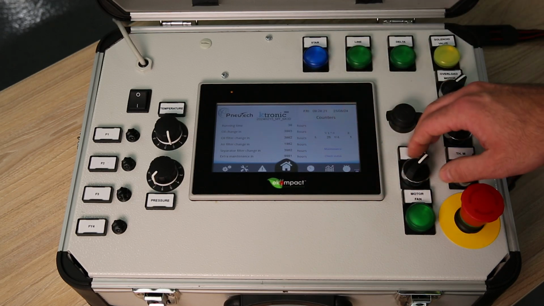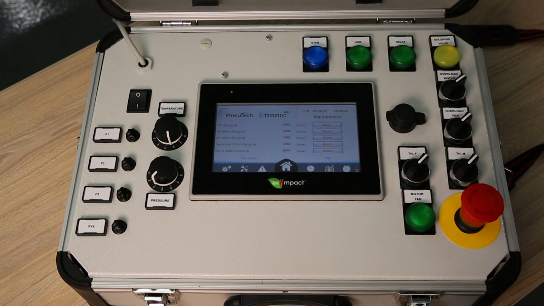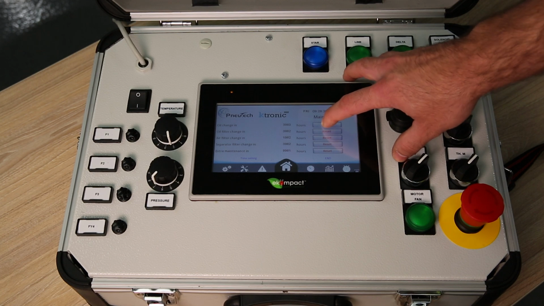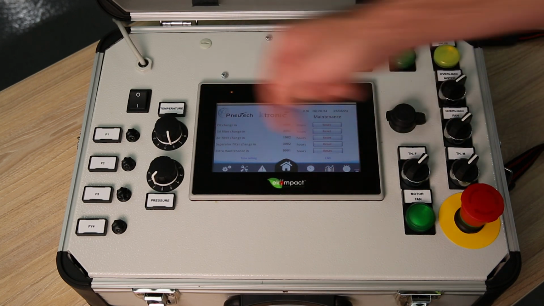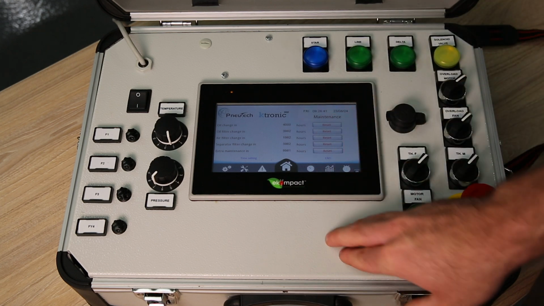Hit enter and then hit the login button. It will send you back to the screen, but now when you click the maintenance button, you will find this page here. To reset these maintenance timers, all we're going to do is click the reset button and then confirm that reset. Now that oil change has been reset to 4,000 hours, and we could do the same thing with the rest of the settings there.